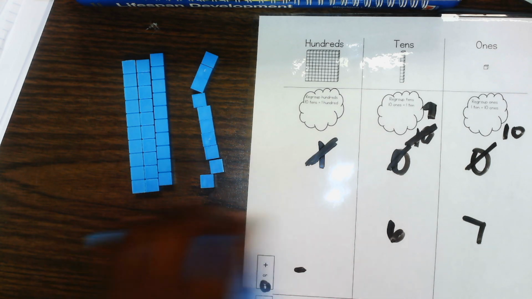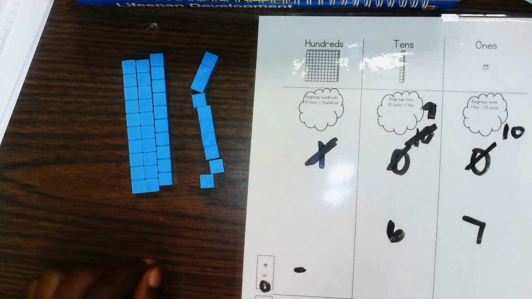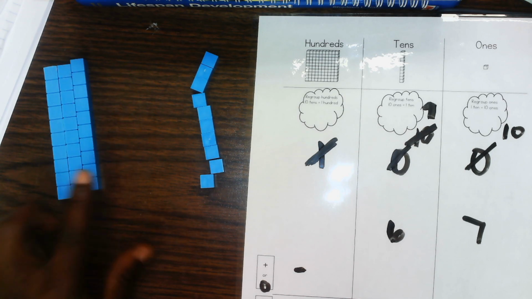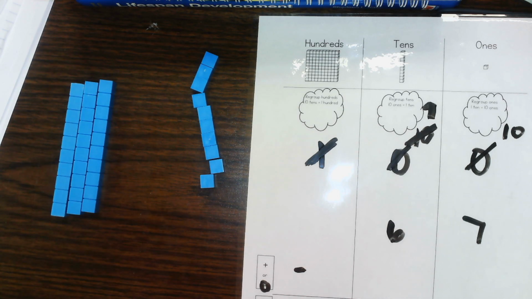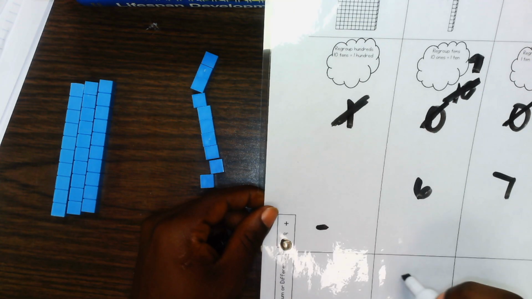We'll take these 6 tens and put them over here in our recycle bin. All right. And so now what do we have left? We have 3 tens left. So this is 10, 20, 30. Well, in my problem here, I'm going to write 9 tens take away 6 tens equals 3 tens.